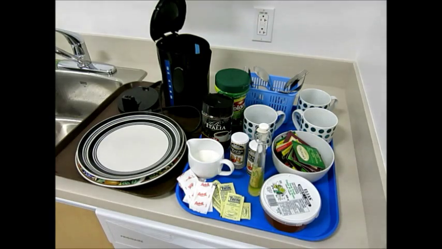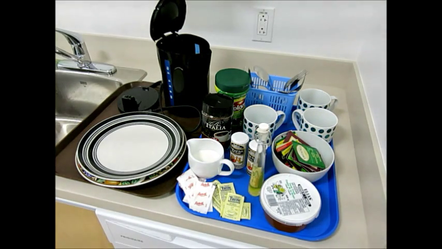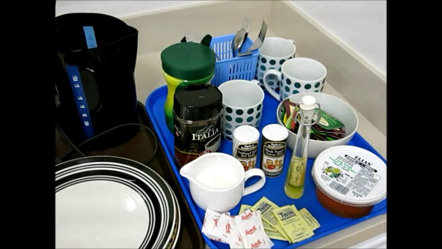Today we will be showing you how to administer the Kettle Test, a cognitive functional screening test. First, assemble all of the ingredients on a tray in front of your client. Next, provide the following instructions to your client.